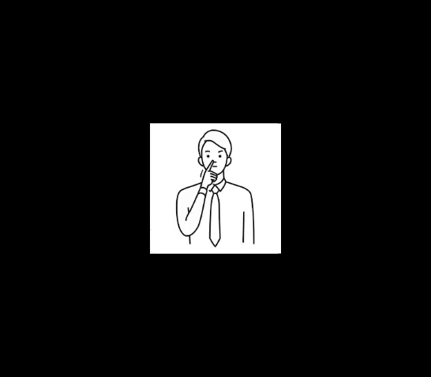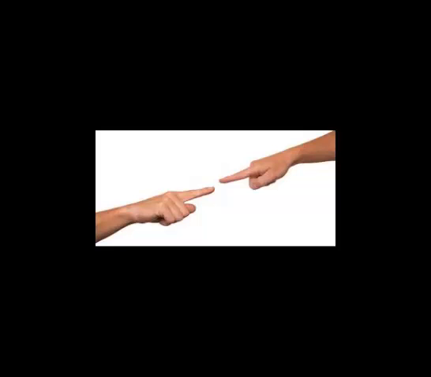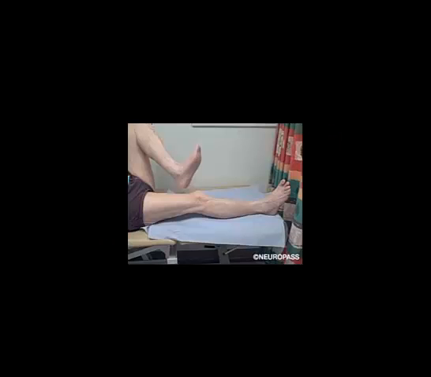Now, how to examine for these functions? Number one, coordination. For coordination examination, we have two parts. Number one, the coordination proper, which includes examination of upper limbs and lower limbs. For the upper limbs, we have two tests. Test number one is called finger to nose test. And test number two is called finger to finger test. For the lower limb, we have one test. It is called heel, knee, chin test.